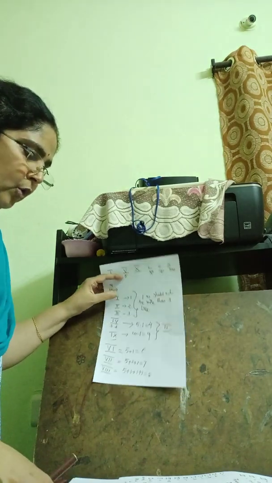This is your Roman numerals. The same way you can frame the numbers. Whatever the number you want, you can frame. Okay children?